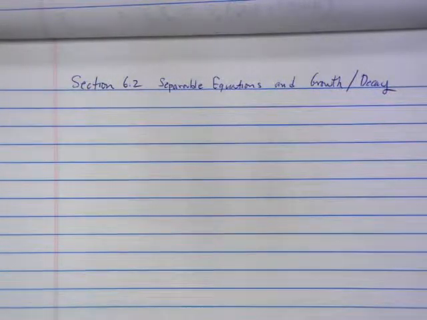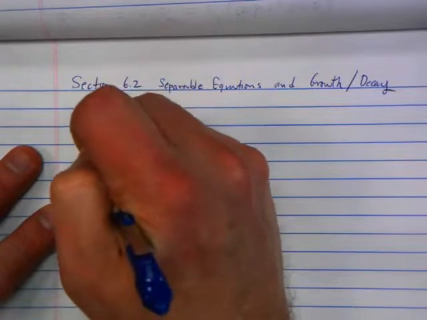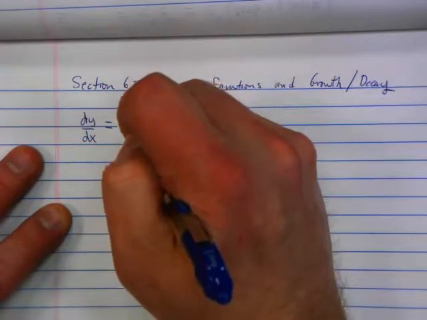Section 6.2. We're going to talk about separable equations and growth and decay. We talked a little bit about separable equations the other day. What were separable equations? What were we able to do with separable differential equations? We could separate the dy and the dx. So we had very simple separable differential equations the other day.